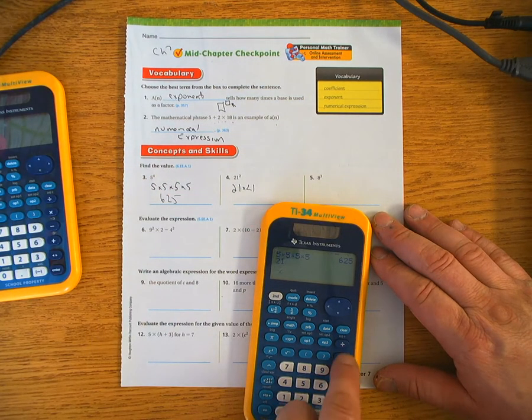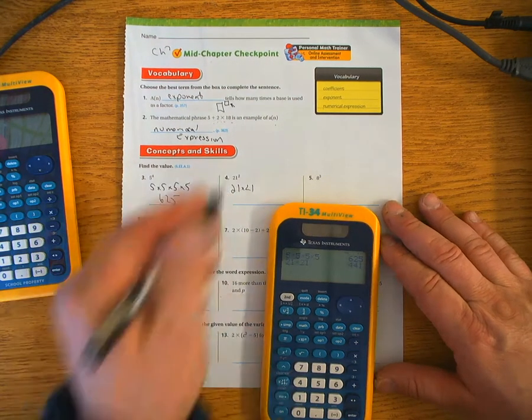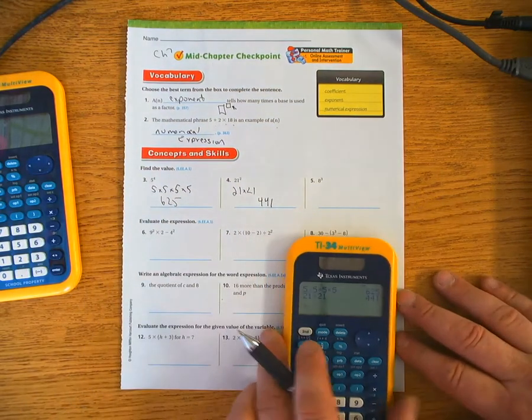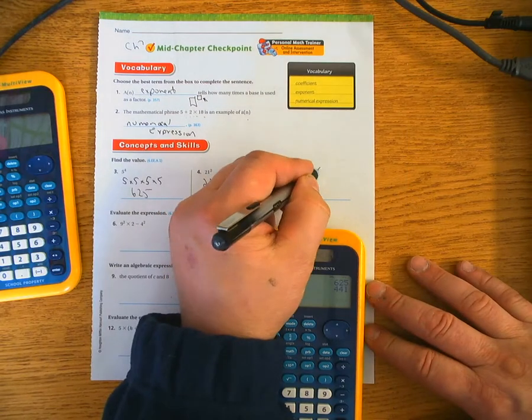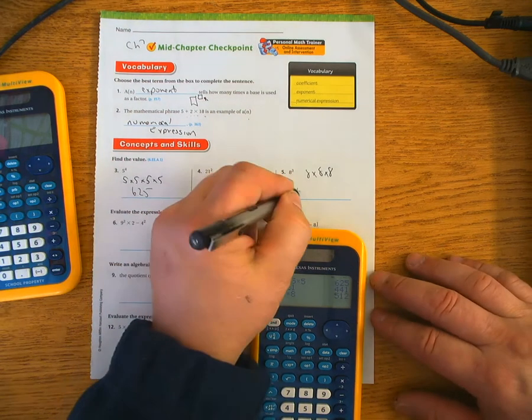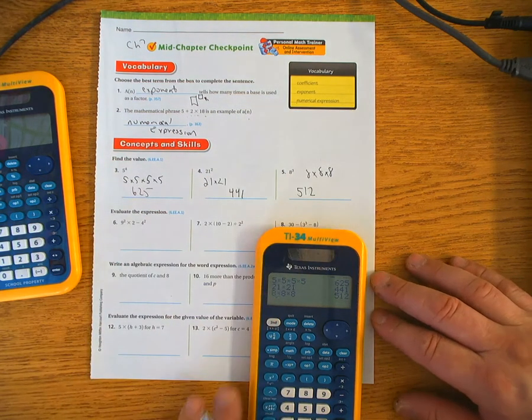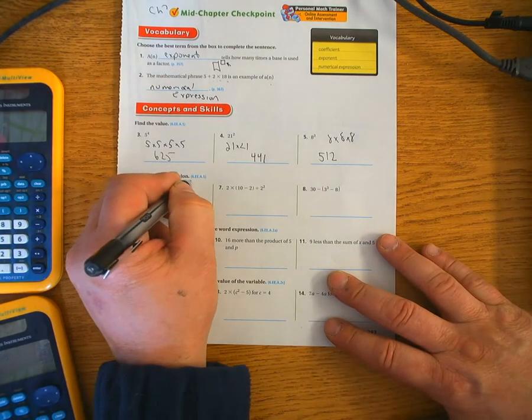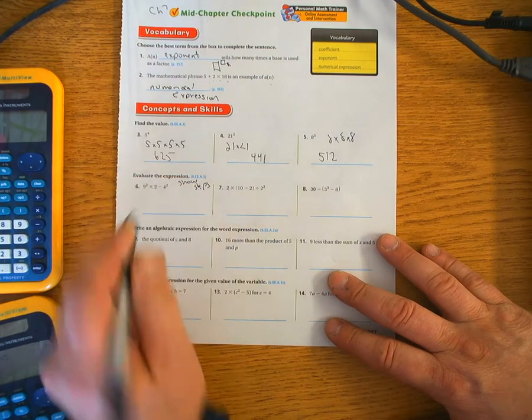So I take 21 times 21. That's 441. This one would mean 8 times 8 times 8. So I take my calculator, 8 times 8 times 8, 512.